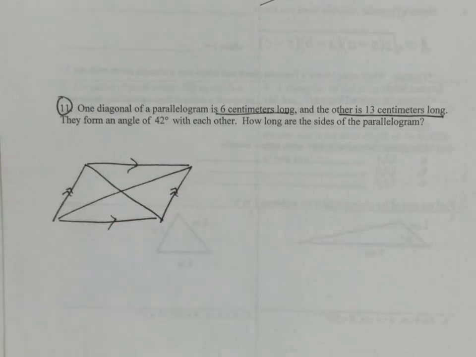But before I put down the numbers, what do you guys remember about the diagonals of a parallelogram? They're obviously not congruent because one is short, one is long, because it's slanted. But there's something else.